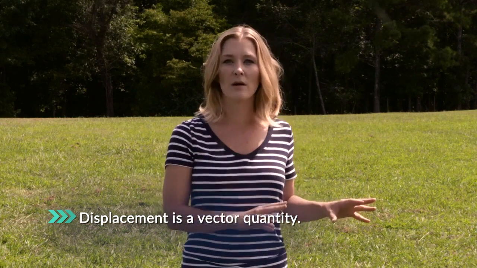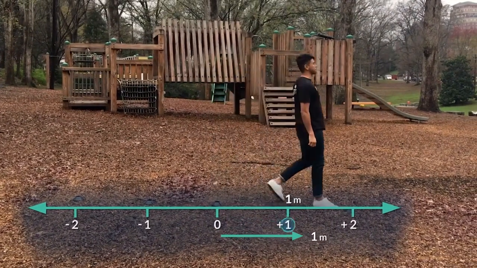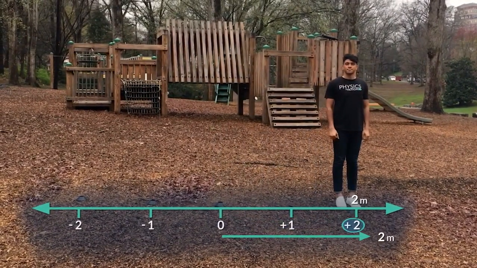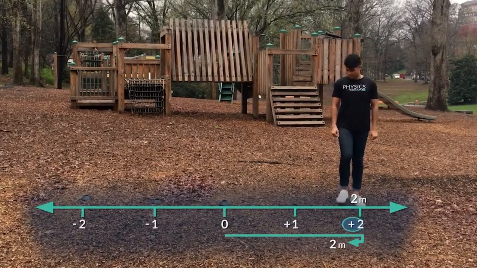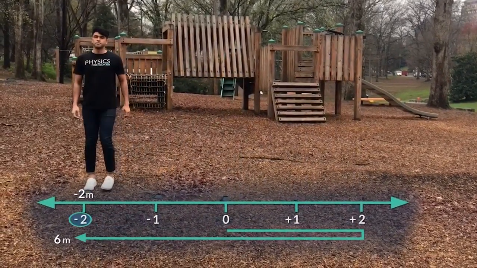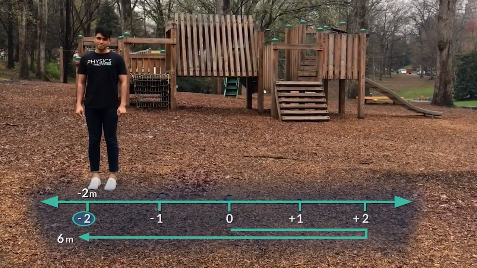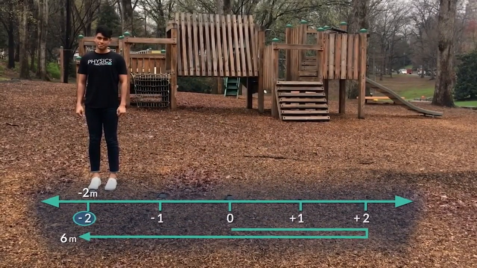So let's go back to our number line. If Anzer moves 2 meters this way, the distance he moves is 2 meters, just like before, but his displacement is 2 meters to the right. Now, if he moves 4 meters in the opposite direction, the total distance he's traveled since starting is 6 meters. However, his displacement is negative 2 meters.